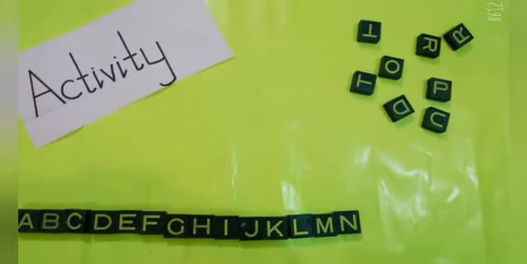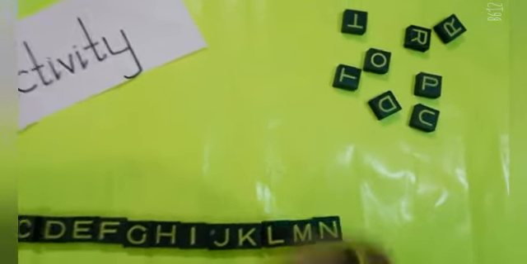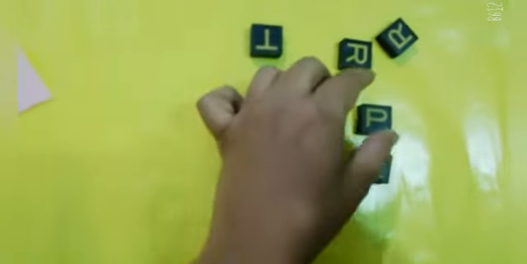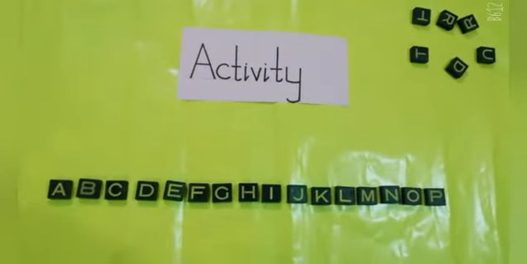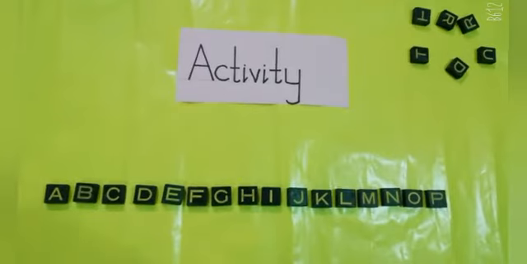L, M, N. Where is letter O? Yes. O. Where is P? Yes. Here is P. Wow, great.